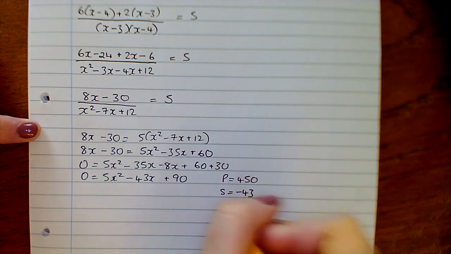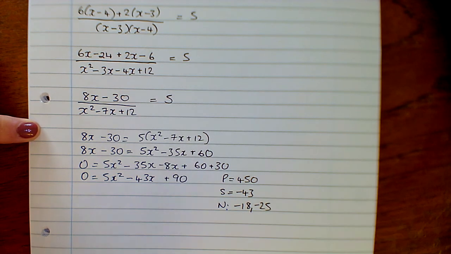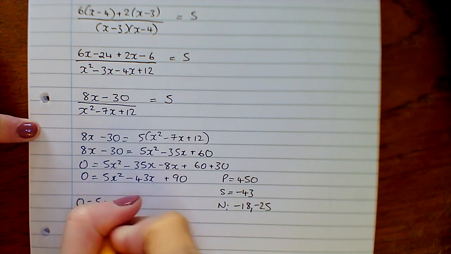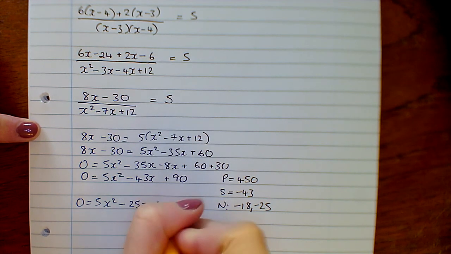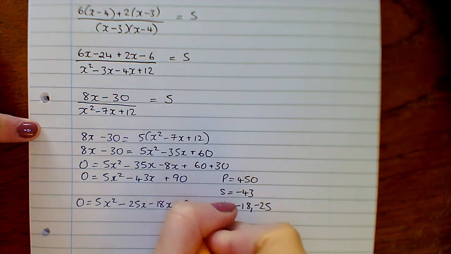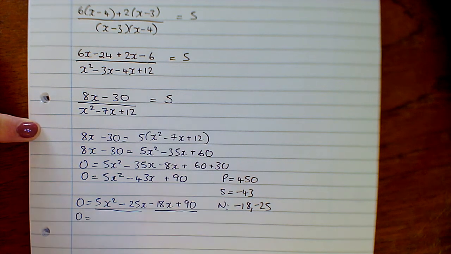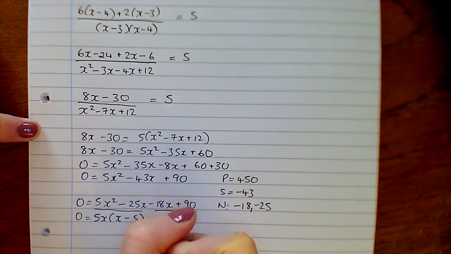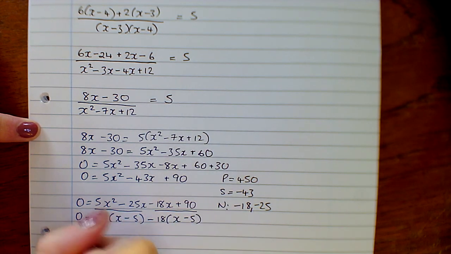Our sum is minus 43. And our two numbers then are minus 18 and minus 25. I'm going to rewrite the equation. 5x squared minus 25x minus 18x plus 90. Factorise our two pairs, so we get 5x upon x minus 5 minus 18 upon x minus 5.